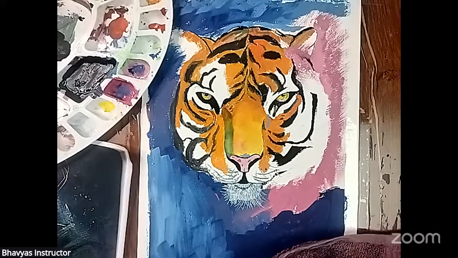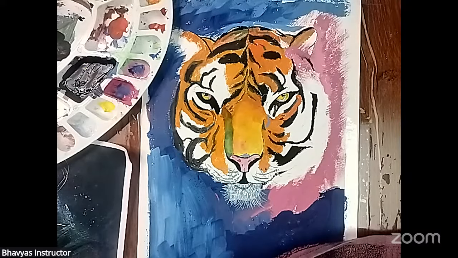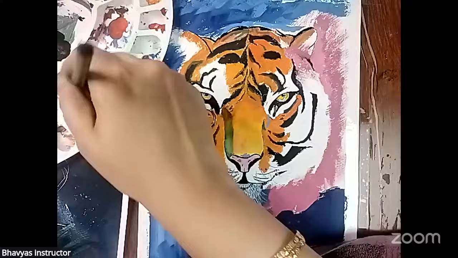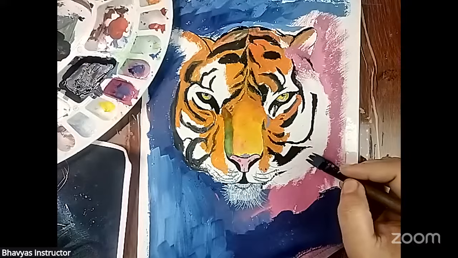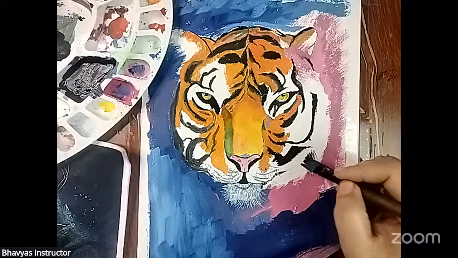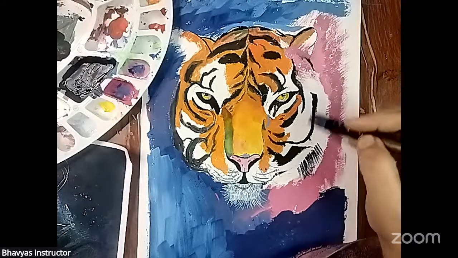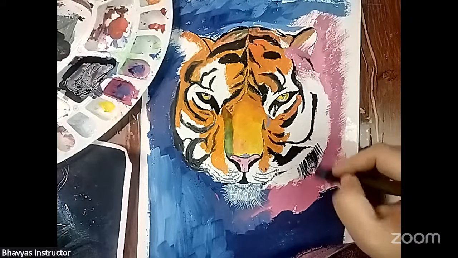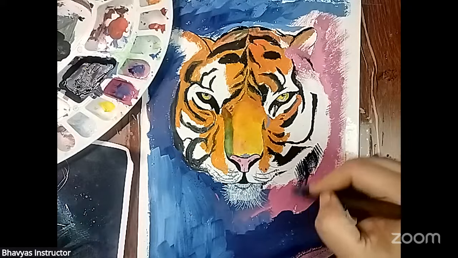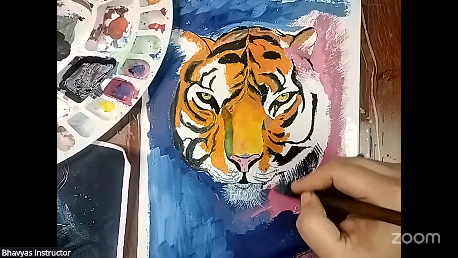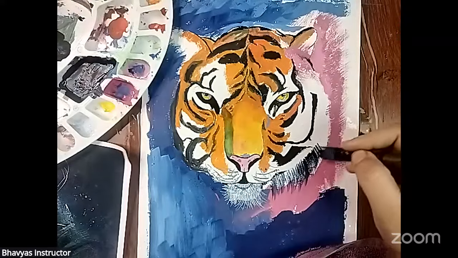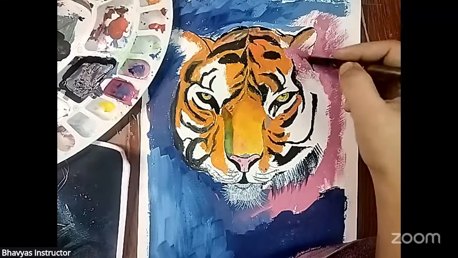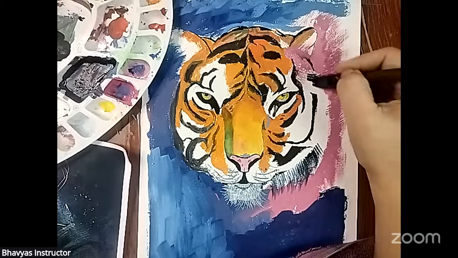Okay. Now with a flat brush, just add strokes here with the black brush. With the flat brush, with a darker value, you need to add strokes.